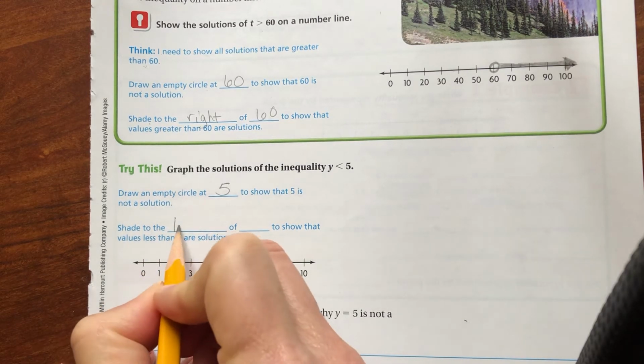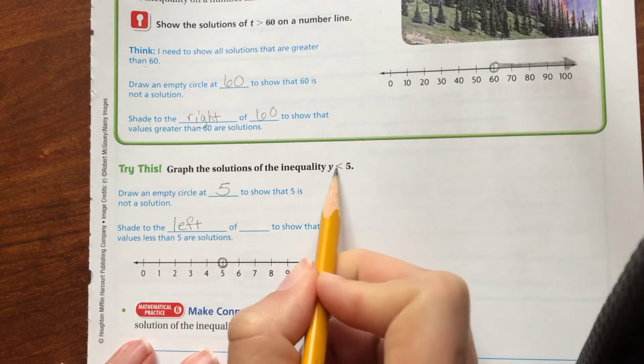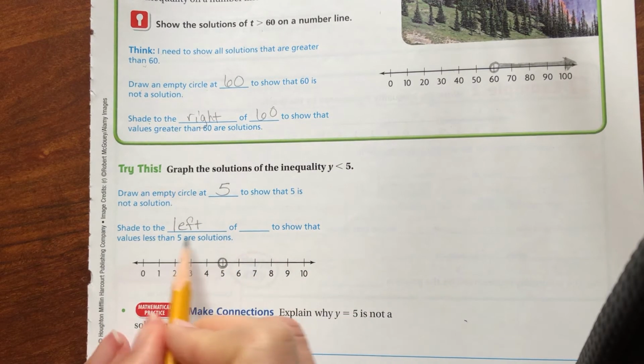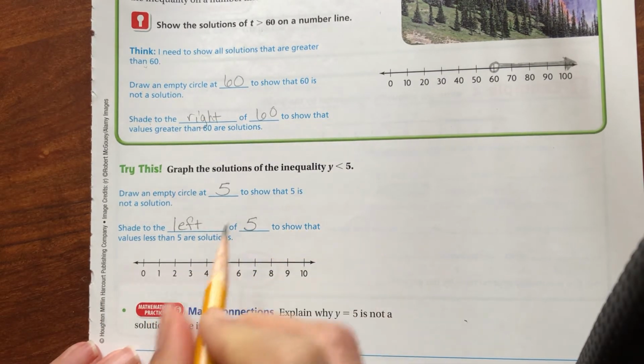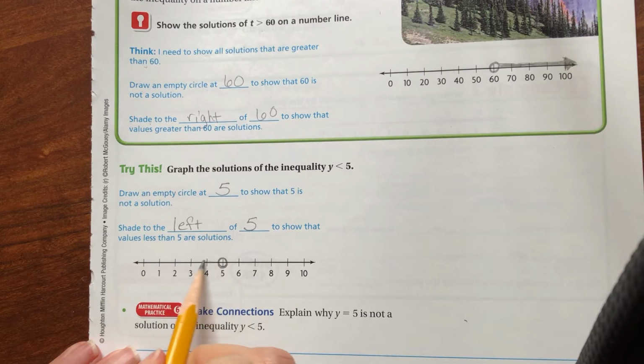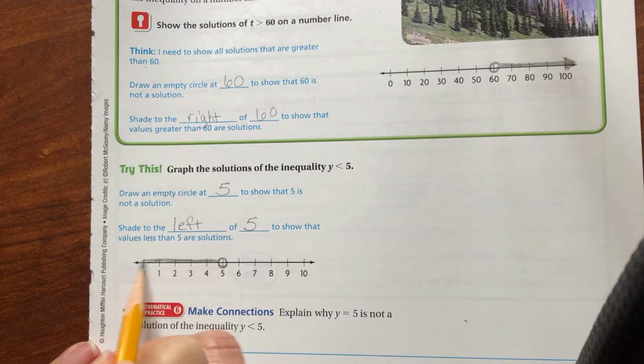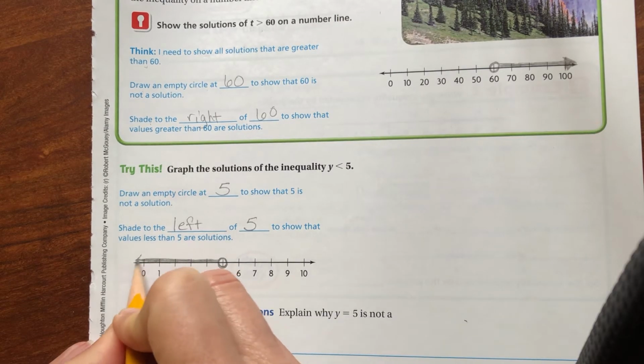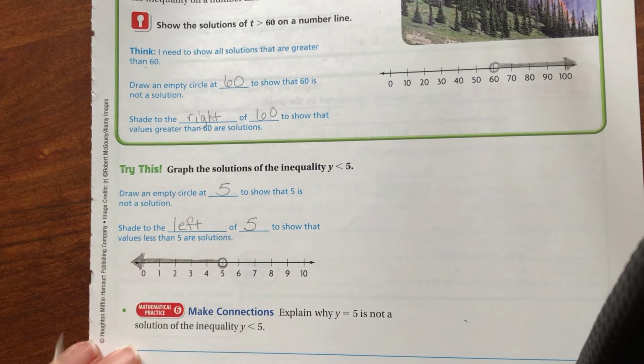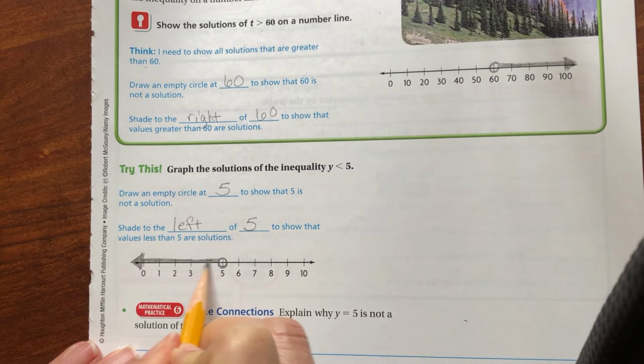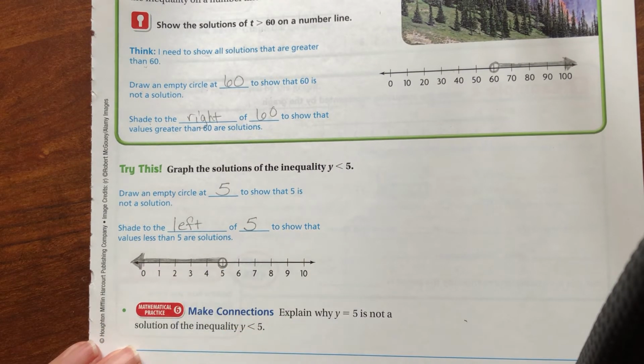Shade to the left this time, because this is less than, to the left of 5 to show that the value is less than 5. So we shade this direction, put an arrowhead on it to show that it keeps going forever. There is no limit. And there's our graphing of the solution.